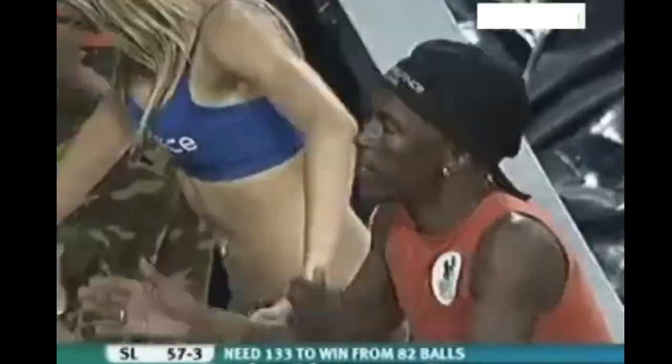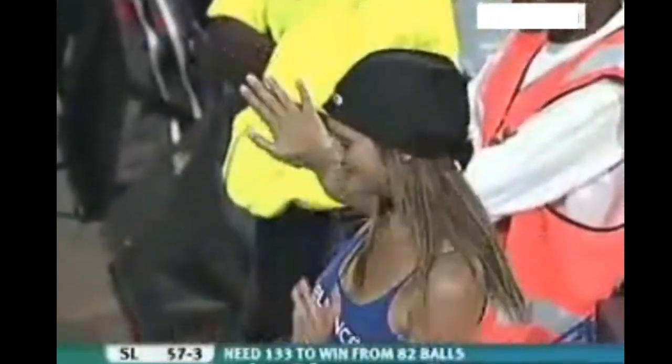He's a very good-looking player, this fella. He's got 2 boundaries. Savage square cut. Shamara Silva. Successive boundaries. Certainly got the crowd alight. Blazes away, Shamara Silva. Sri Lanka now need 133 to win in 82 balls.